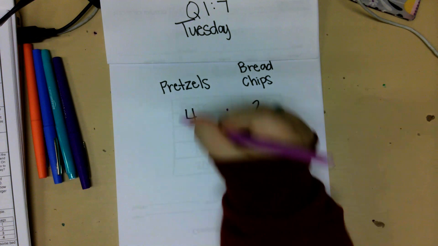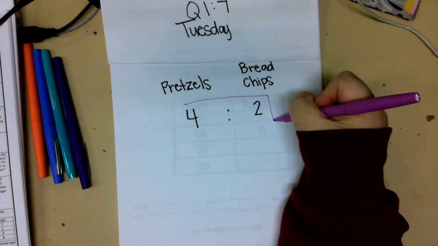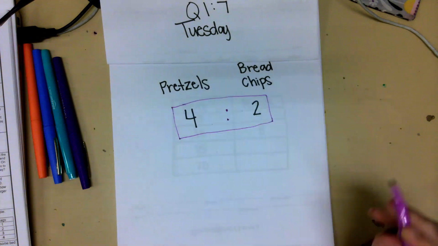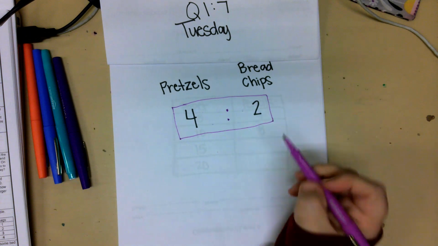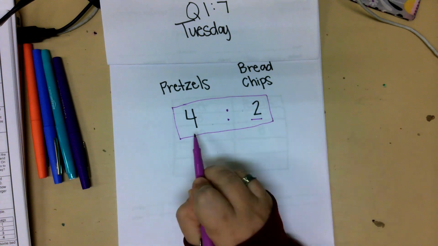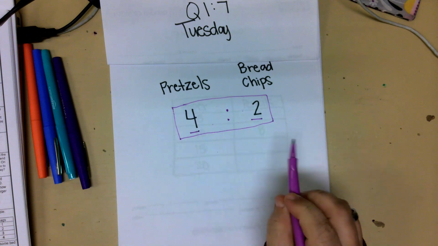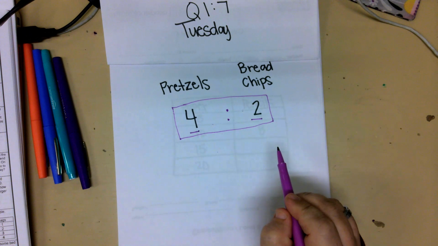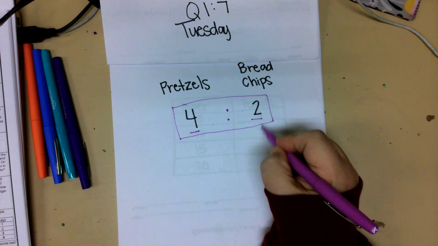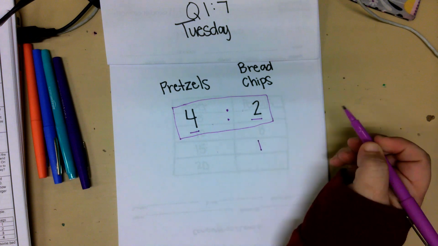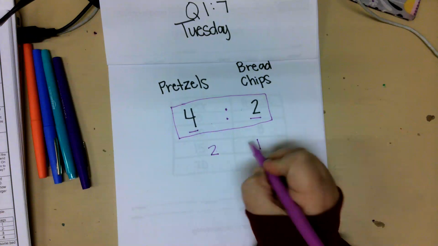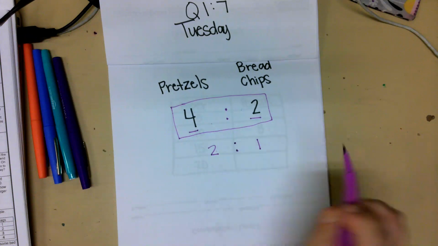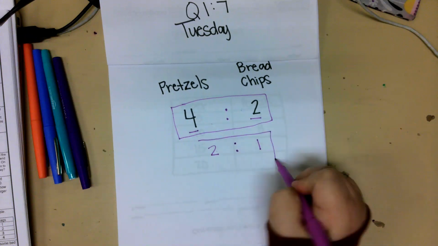So that is our ratio, but we know that usually they want us to simplify it as much as we can. I notice that both of these are even numbers, so I know even numbers are always divisible by 2. 2 divided by 2 will leave me with 1, and 4 divided by 2 will leave me with 2. So my more simplified, or the value of this ratio, is 2 to 1.